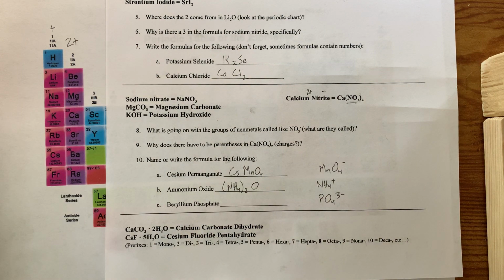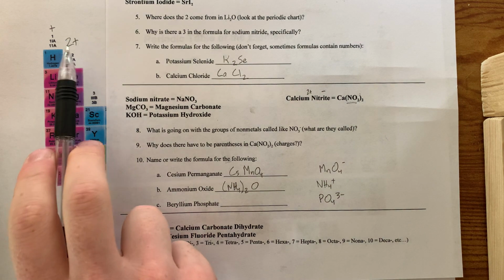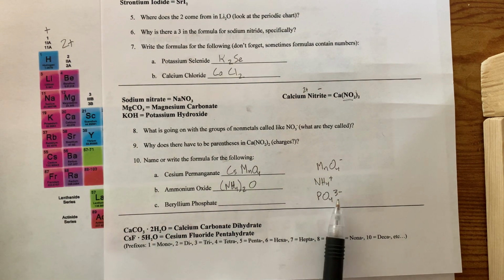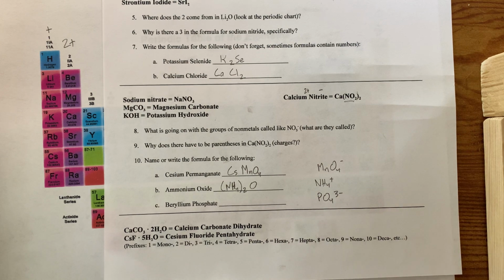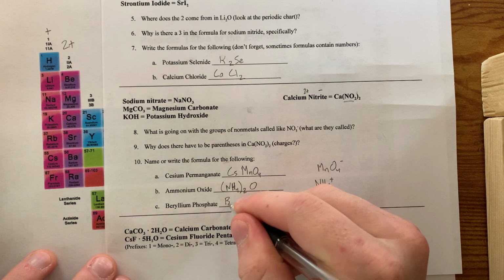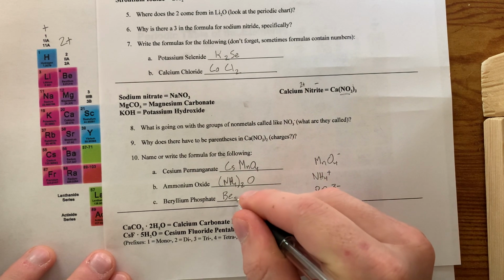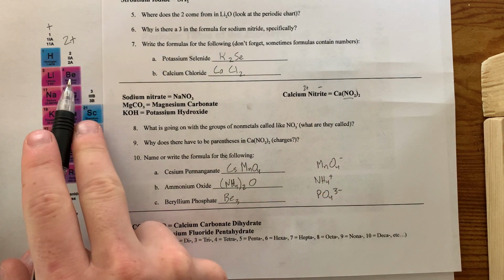So what we have to do is we find the least common multiple of the charges of these ions. So 2+ is the charge here, and 3- is the charge here. The least common multiple of 2 and 3 is 6. So we need there to be 6 positive charges and 6 negative charges. For beryllium, to have 6 positive charges, we need to have 3 berylliums at our 2+ charge.